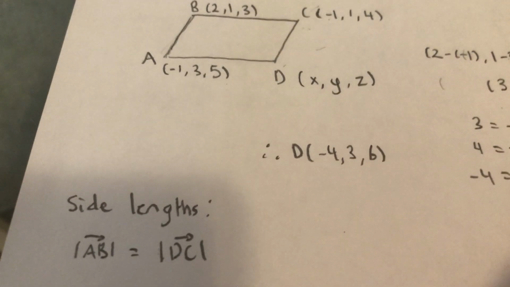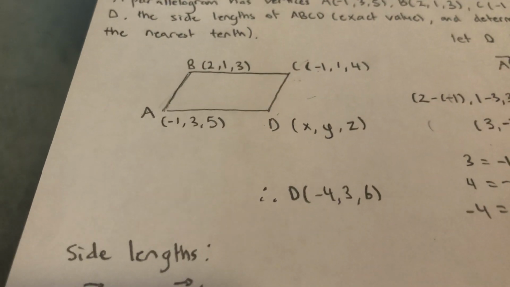And the same should be true when it's the opposite. So the magnitude of vector BA should also equal the magnitude of vector CD. And that's for these two sides. And then we also have the top and bottom.